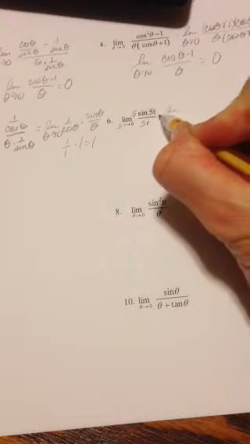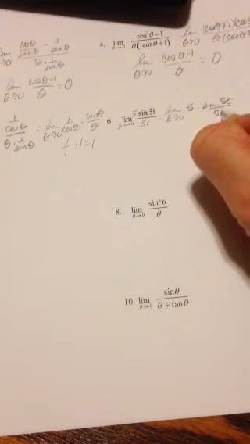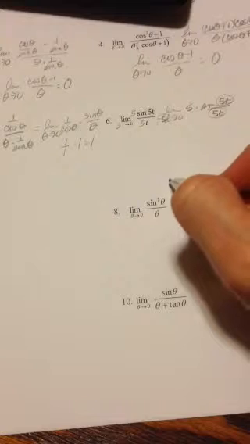So thinking of this as limit as t goes to 0 of 5 times the sine of 5t over 5t, and let me change that to 5t going to 0. Now these are all the same, so I have 5 times 1, or 5.